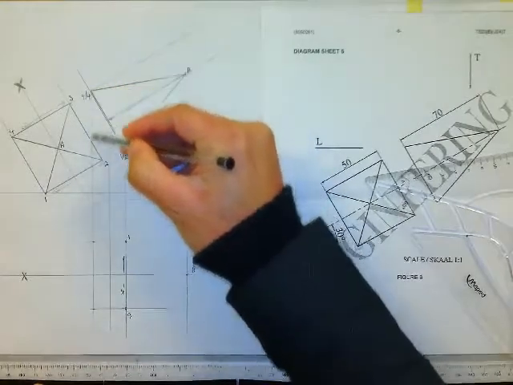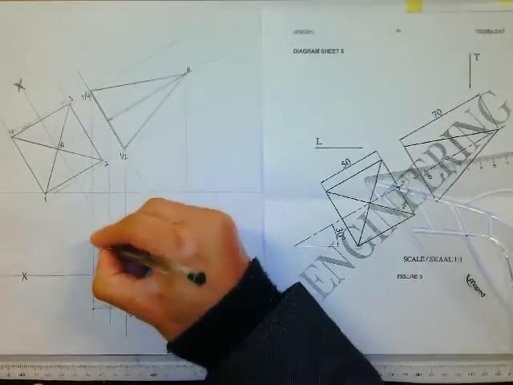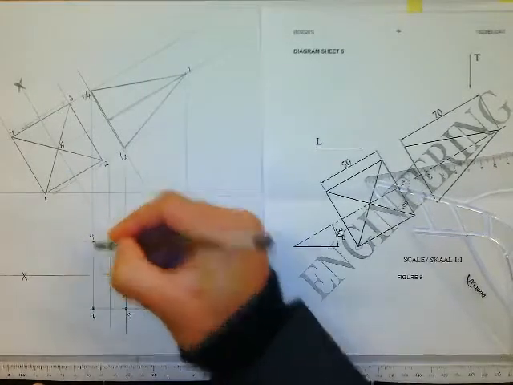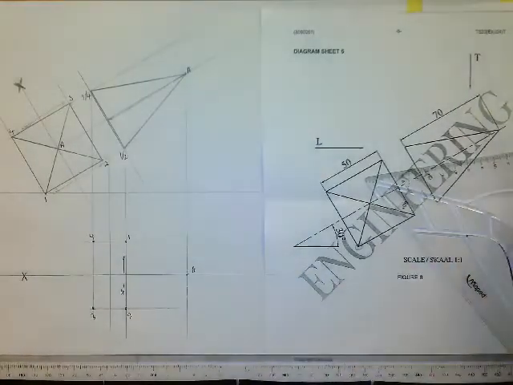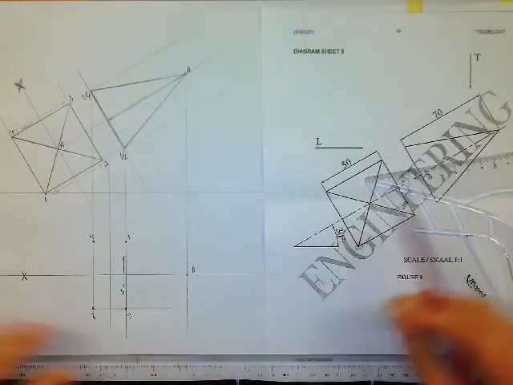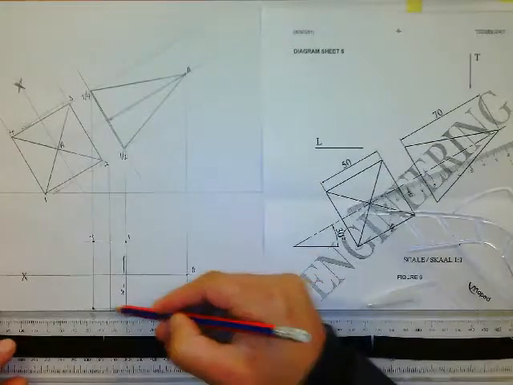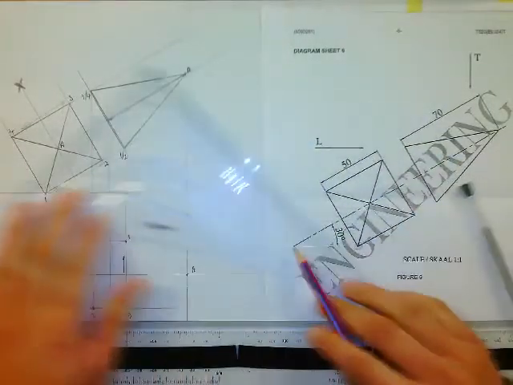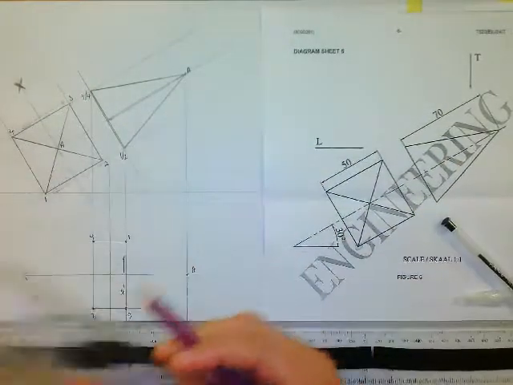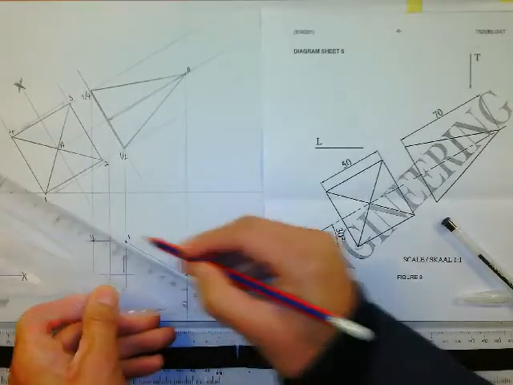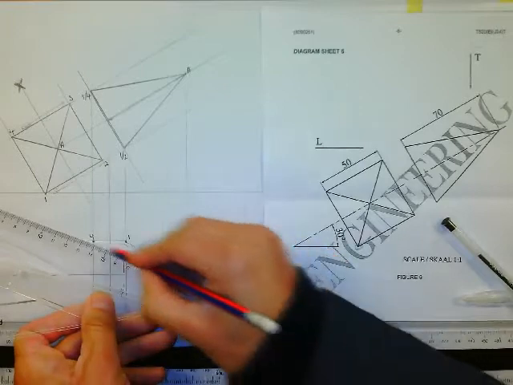Number 4, there and there. 1, 2, 3, 4. Alright, and now you can actually just connect that faintly first, and then bring that to your apex. So all lines go to the apex there.